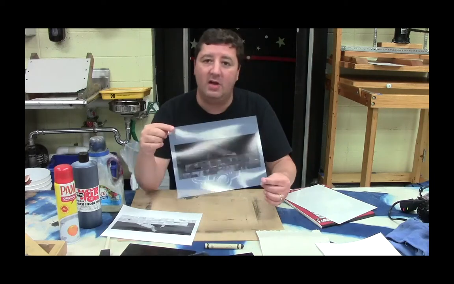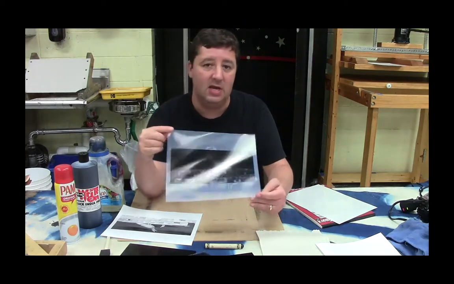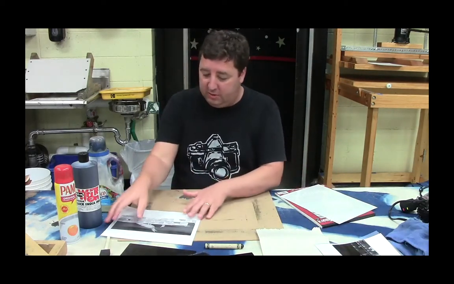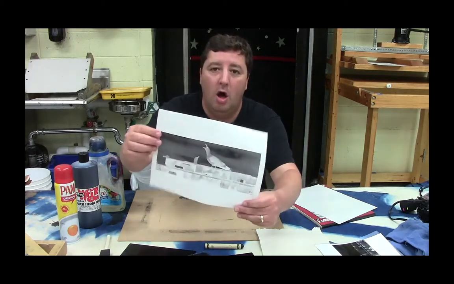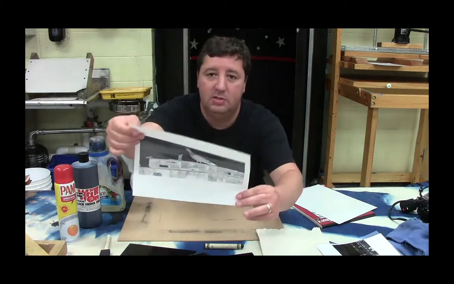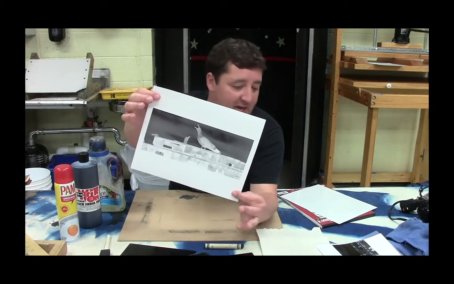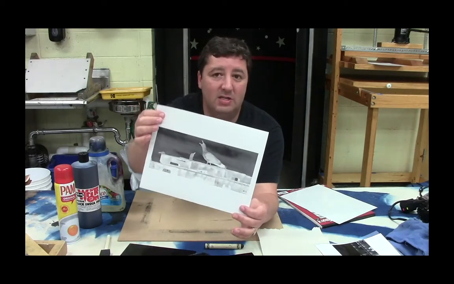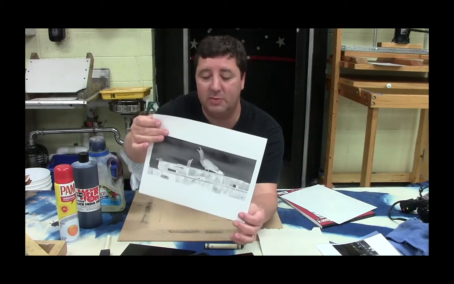But if you don't have a nice inkjet printer, or you don't want to spend the money on these nice inkjet transparencies, that's totally fine. You can also do a few other things. Probably the most readily available is just going to be to print that out onto regular copy paper. So this is just a regular sheet of typing or copy paper, and I've just printed it out. It's the same exact image, the same adjustments on Photoshop. Now this actually does have some different advantages other than being more available and less expensive.